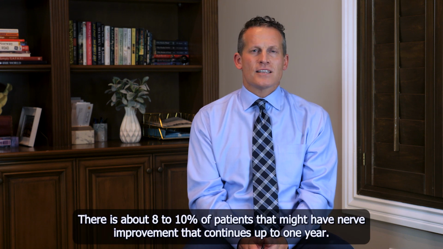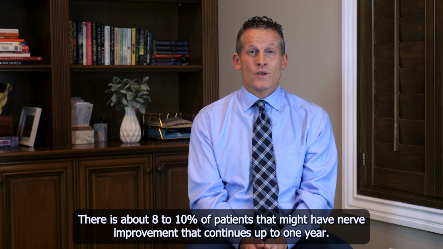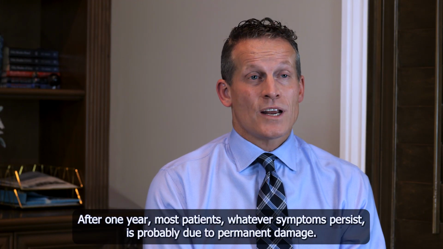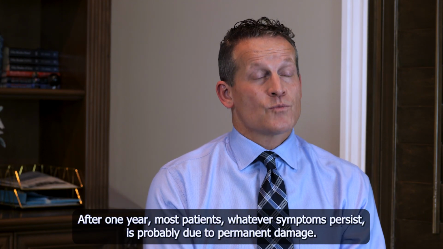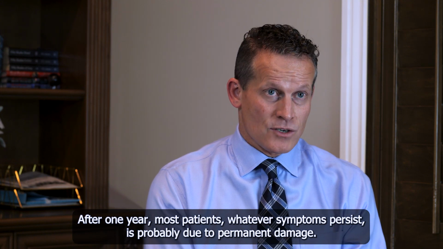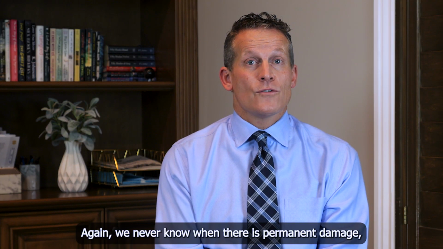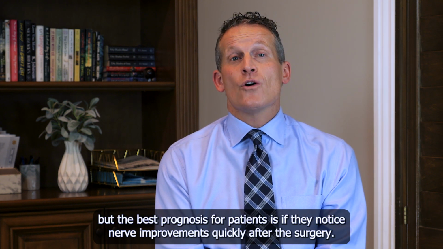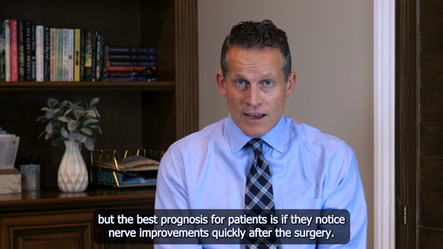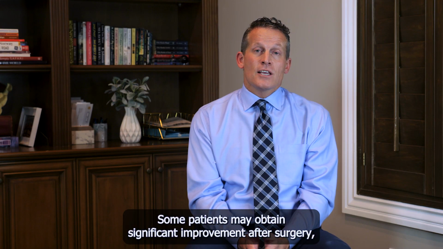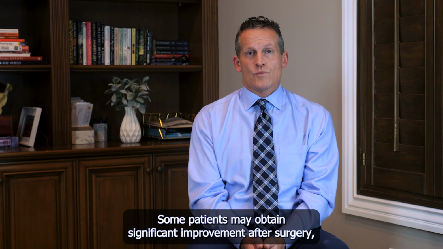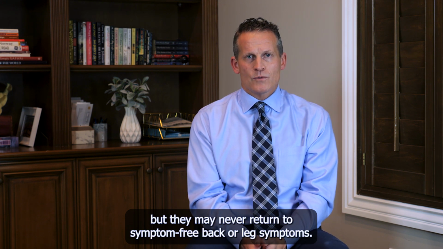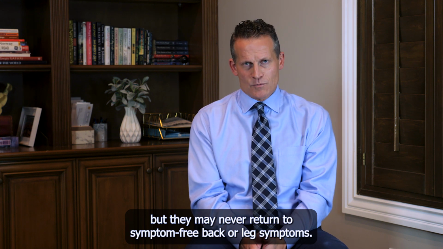There is about 8 to 10% of patients that might have nerve improvement that continues up to 1 year. After 1 year, most patients, whatever symptoms persist, is probably due to permanent damage. Again, we never know when there is permanent damage, but the best prognosis for patients is if they notice nerve improvements quickly after the surgery. Some patients may obtain significant improvement after the surgery, but they may never return to symptom-free back or leg symptoms.